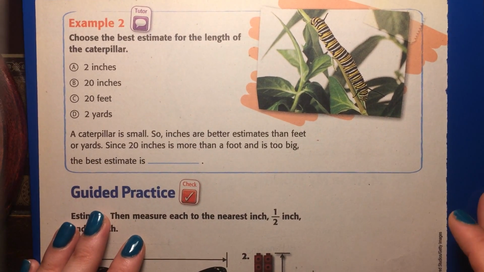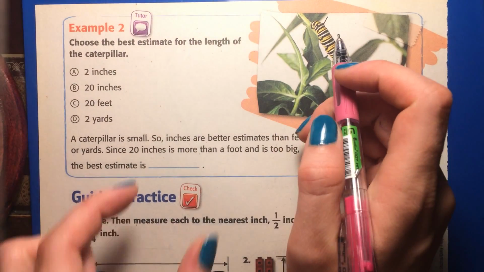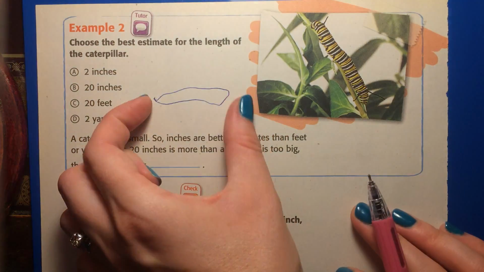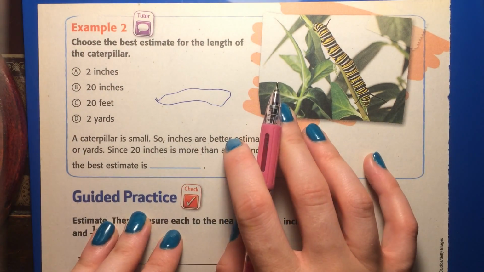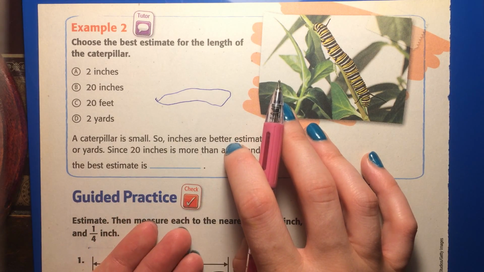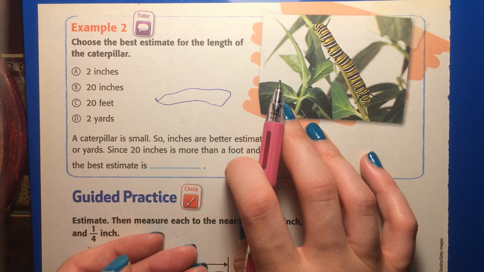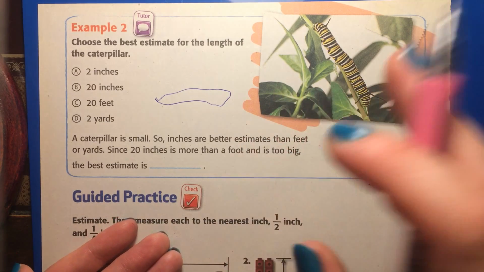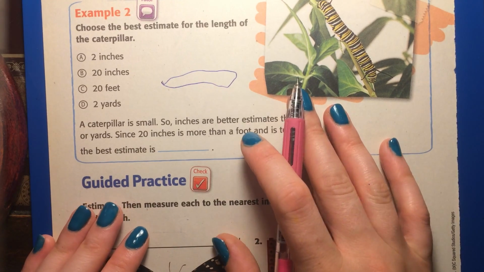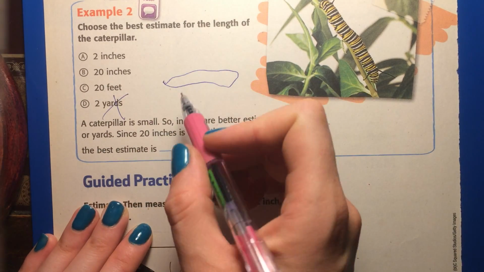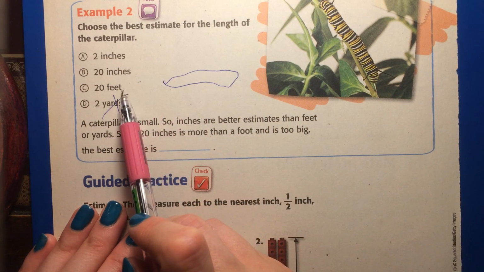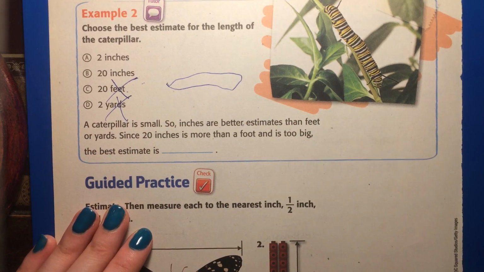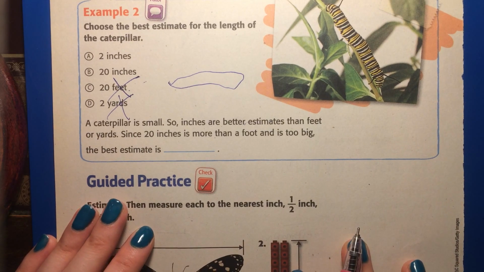Choose the best estimate for the length of a caterpillar. Well, a caterpillar is about this big, right? Most of the time. Okay, remember on the other page it said inches were for a paper clip, foot is for a book, and yards is for a tall chair. So yards is way too big. That'd be a humongous caterpillar. Even 20 feet, that's like 20 books. No way, that's way too big. So inches, yeah, we're going to use inches.